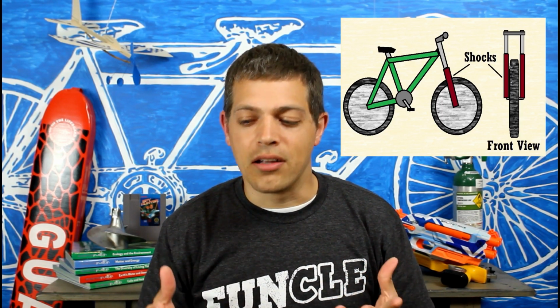Now let's get down to the scientific examples that'll probably better help you understand this. The first one has to do with shocks. If you've ridden a bicycle recently, most bicycles now are coming out with shocks in the very front. If not, like in my illustration, I made the shock part red, and I made this part gray.